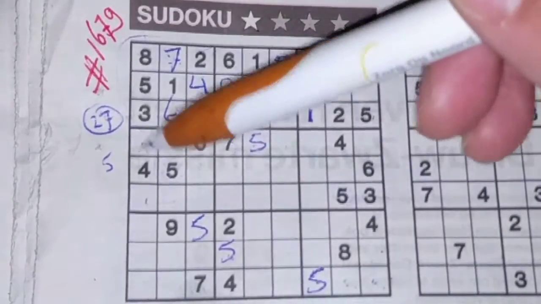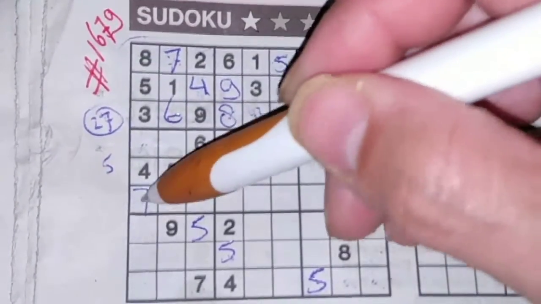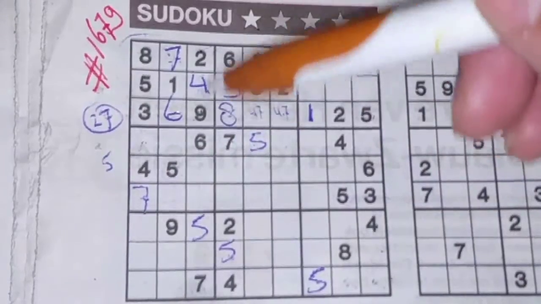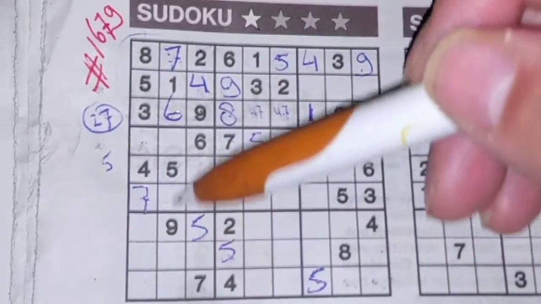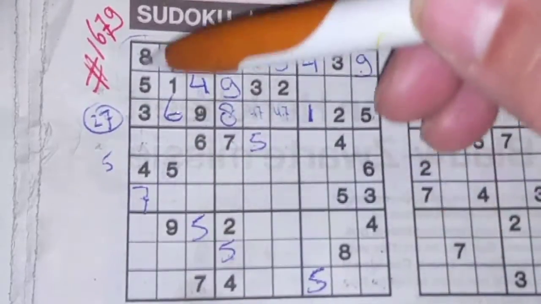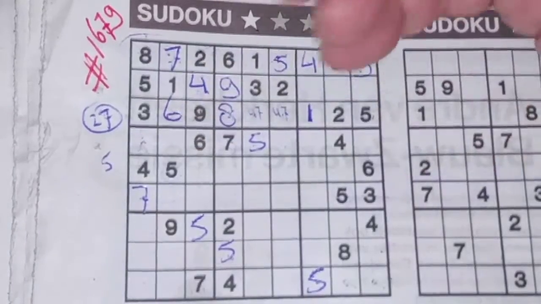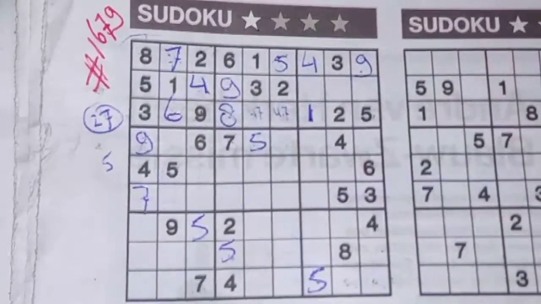We see here 7, no 7 there, 7 should be there. 9 in this column, 9 in the second column, so in the first column, the only place for the 9 should be there.